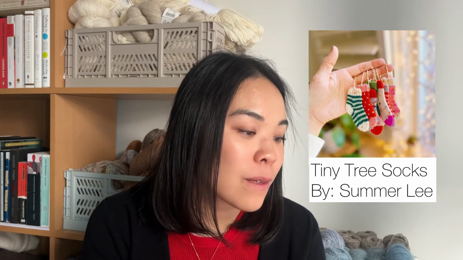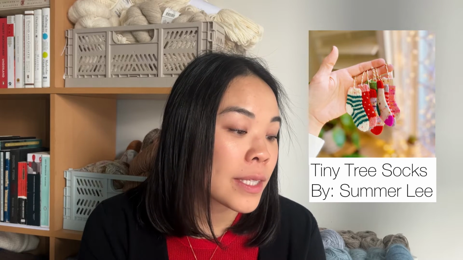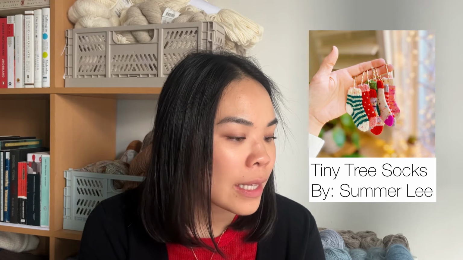This pattern has, I think it was really cool, options for a heel flap and gusset or an afterthought heel. And there was different variations in the pattern. So you could do striped ones. I think there was a repeat for, I think it's called a lice stitch. And you could do different heels and toe colors. So I thought this was, again, a really good canvas.